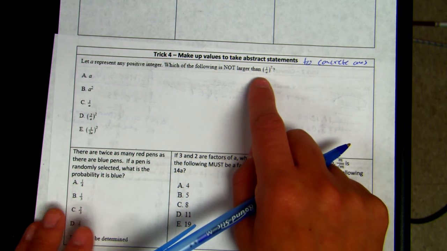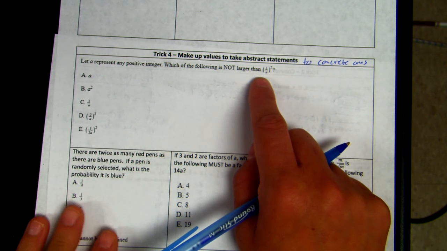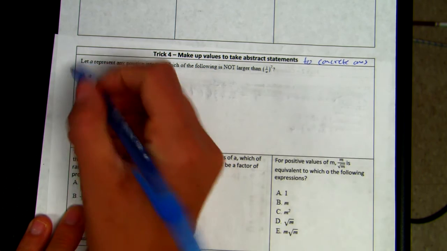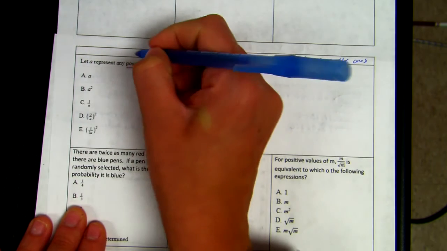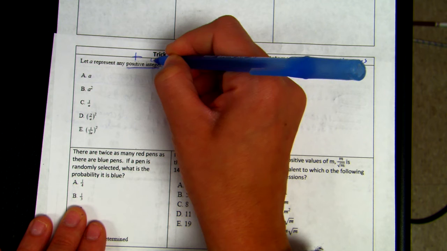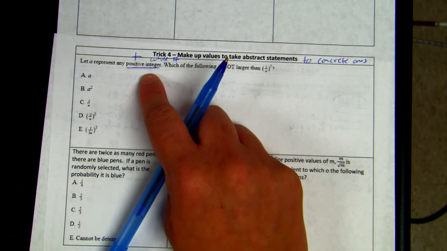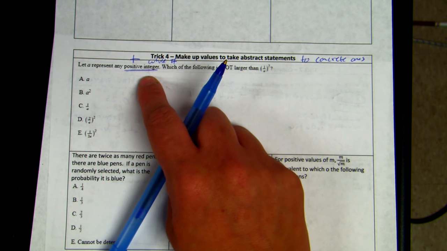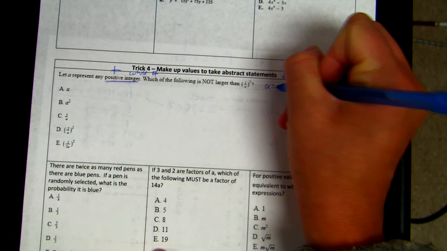Okay, well here, I don't work well with just letters. I need to create values so that I can compare. So A has to represent any positive integer. So positive and integer means whole number. Okay, so any positive whole number. I'm going to say here A is equal to 3. Just going to use that example again. So A is equal to 3.